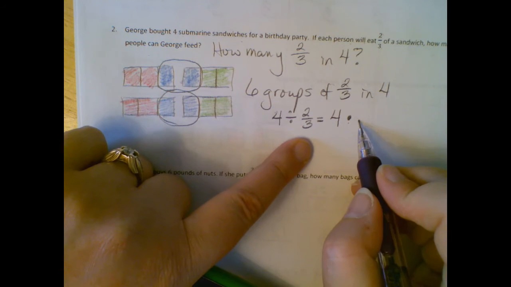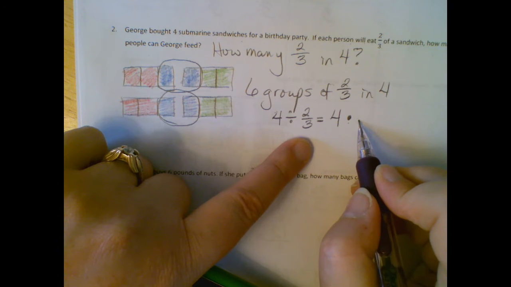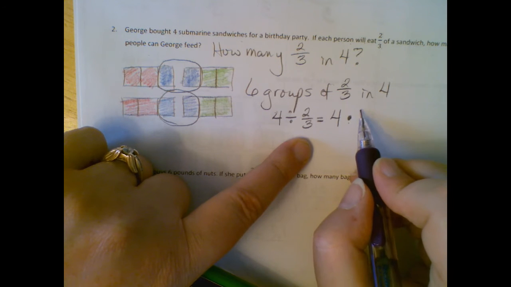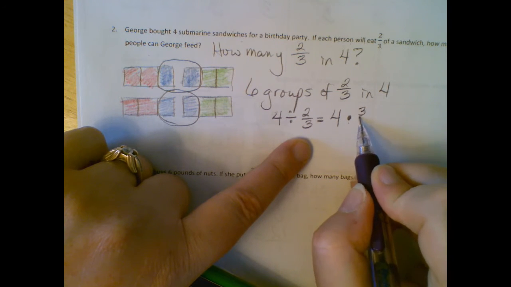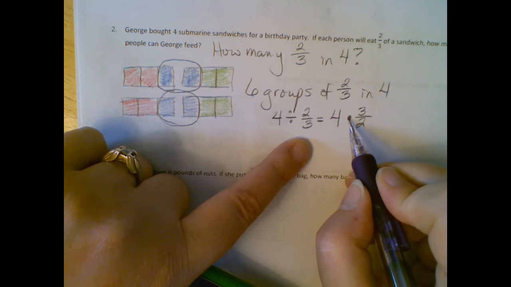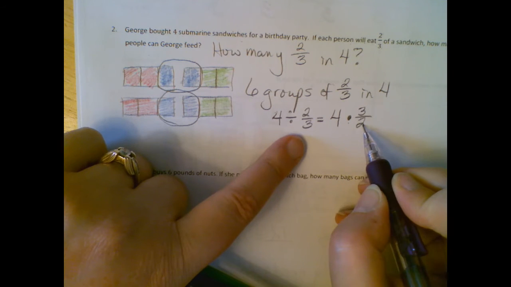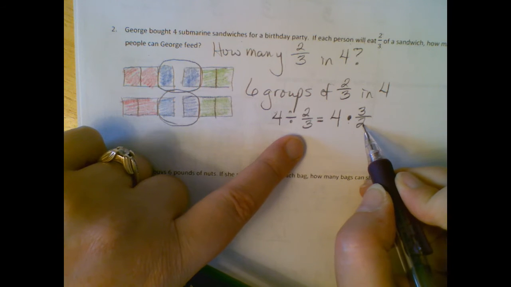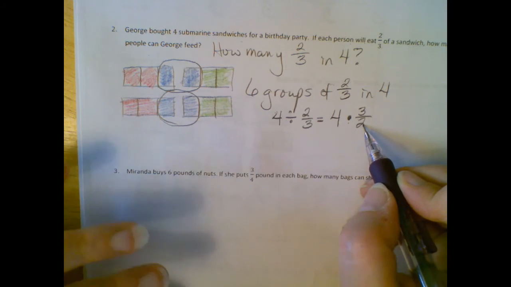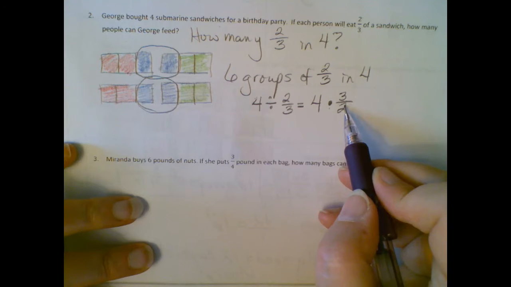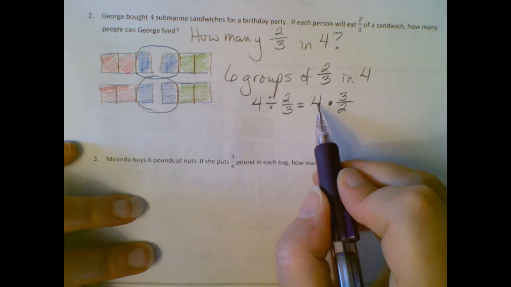My second opposite is the reciprocal. So from 2/3 to flip that fraction, 3 halves. First opposite, second opposite. When we have 2 opposites, they mean the same thing. So therefore, now I can just multiply straight across.